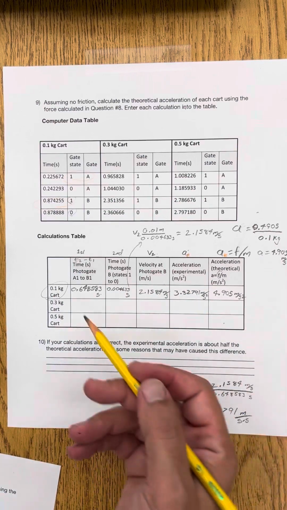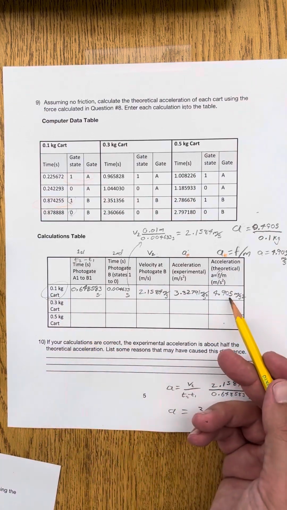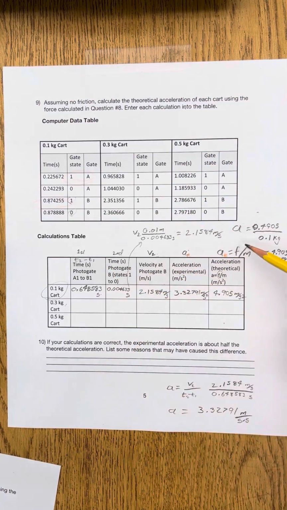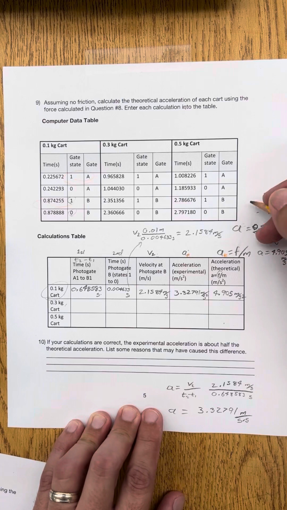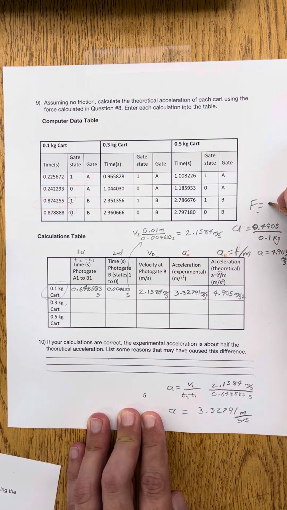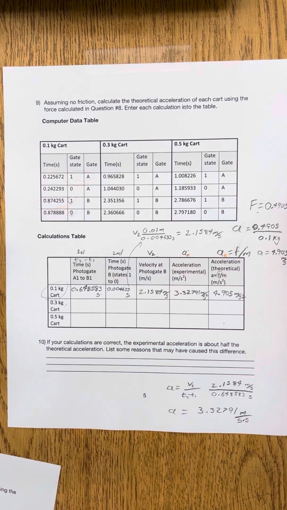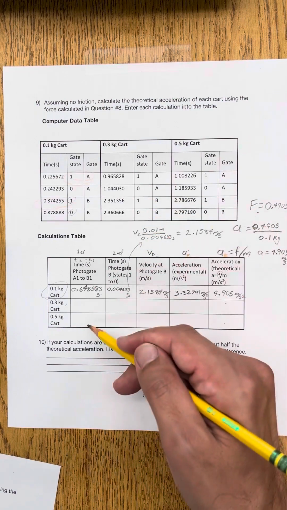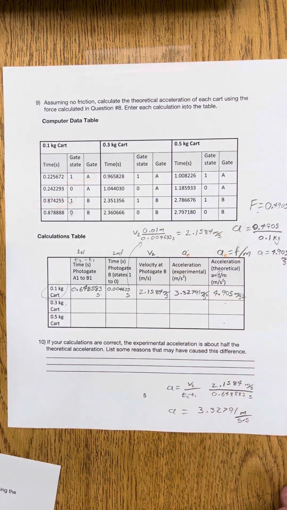Congratulations, we've completed it for cart 1. You will repeat this again, but you'll follow the data points for cart 2. You'll use the same force. Force is going to be the exact same number, 0.4905 for every single one of these. And you're going to do force divided by the mass for each of these. So you could run those calculations right now for each different cart weight, but you're going to have to do the times for this car, times for that car, and move all the way across as we just did.